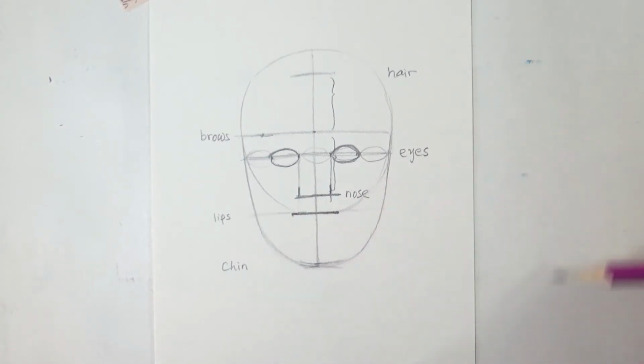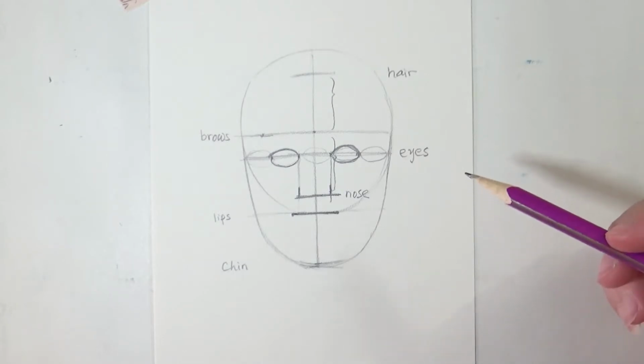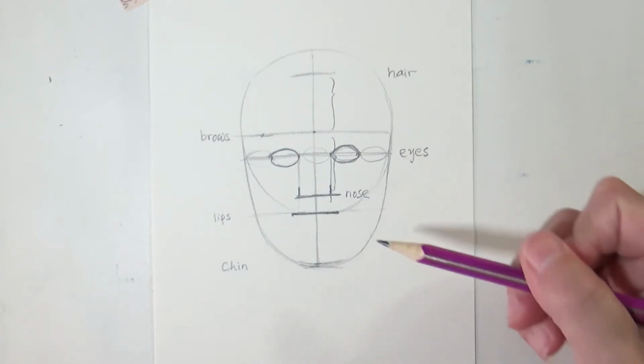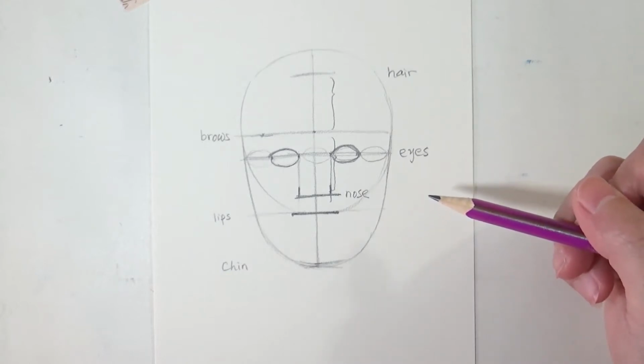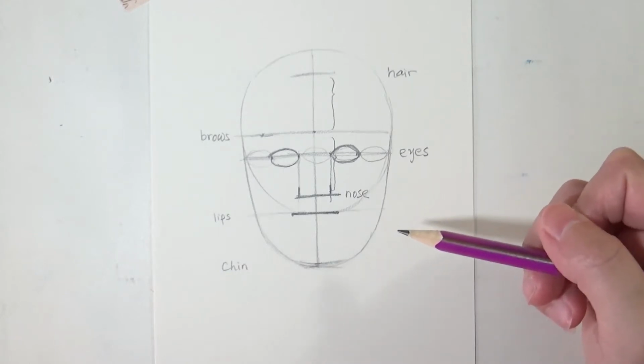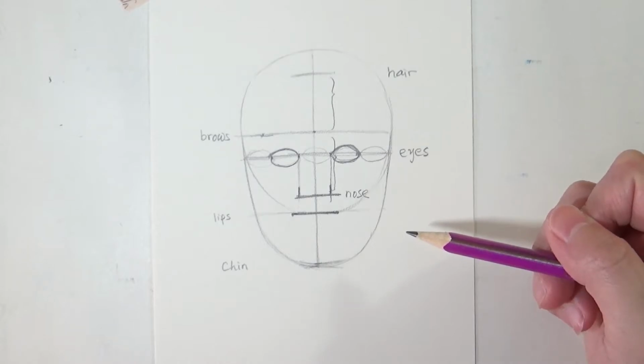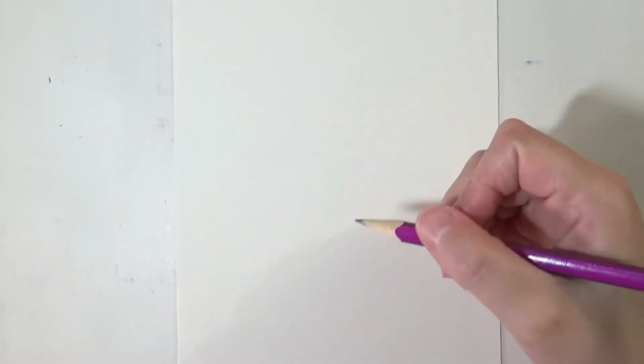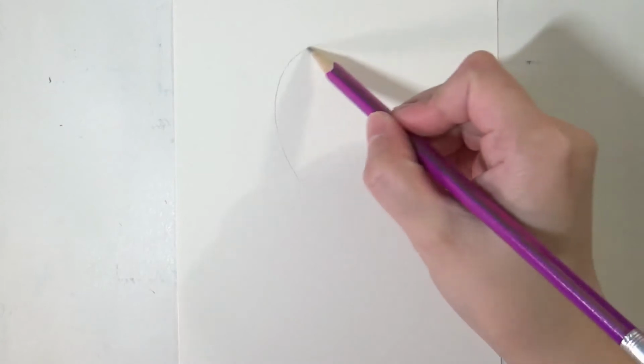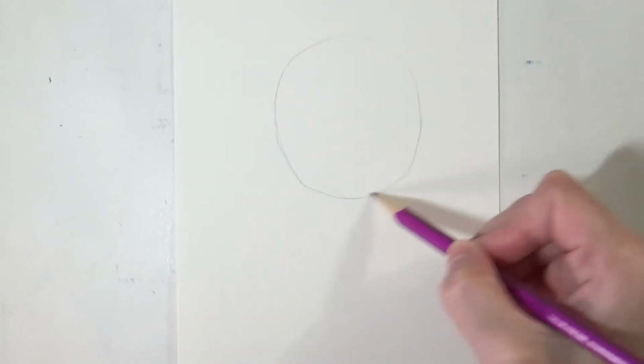But everyone's face proportion could be different. Some people might have a bigger forehead, longer nose, or shorter chin. So if you want to make up your own character, you can think of these facial features to make your character unique. Now I'm gonna draw another portrait with more details. I'll use the same technique to do it.